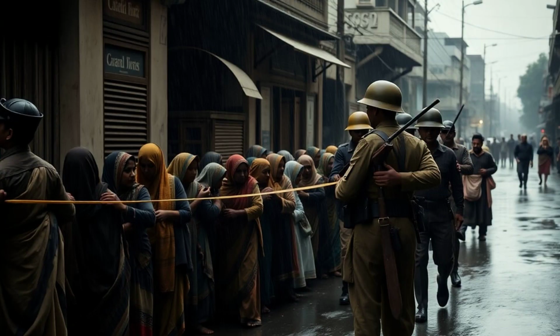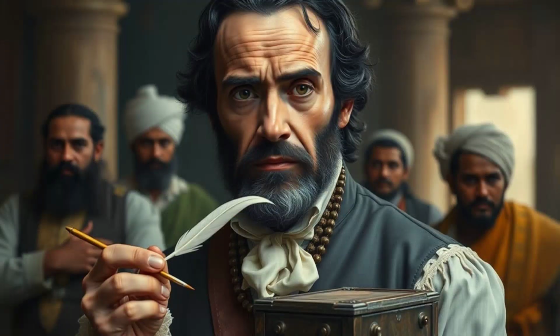Now, some might ask, did Britain not build railways and modern infrastructure? Railways were indeed built. But here, the analytical question is not whether infrastructure existed, it is who it served and how it shaped economic outcomes.